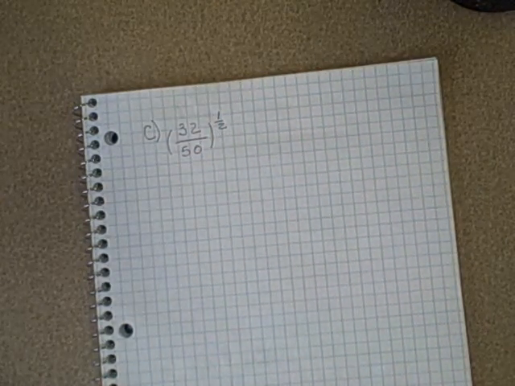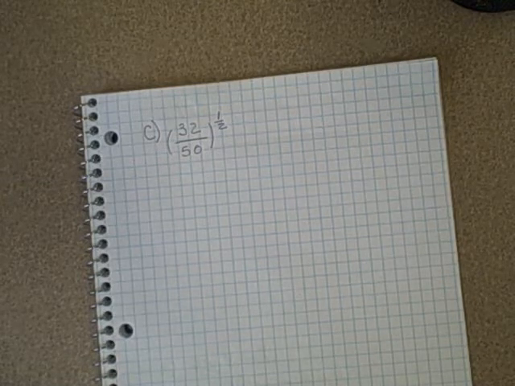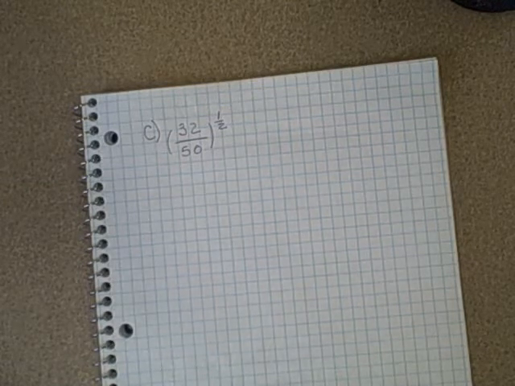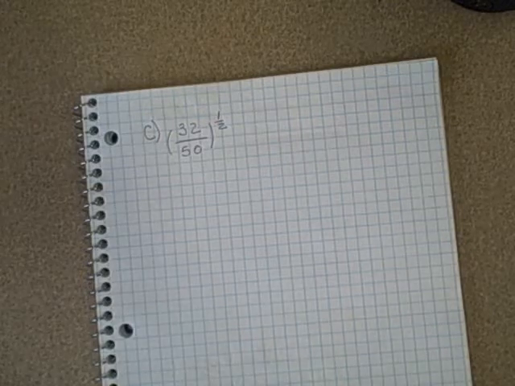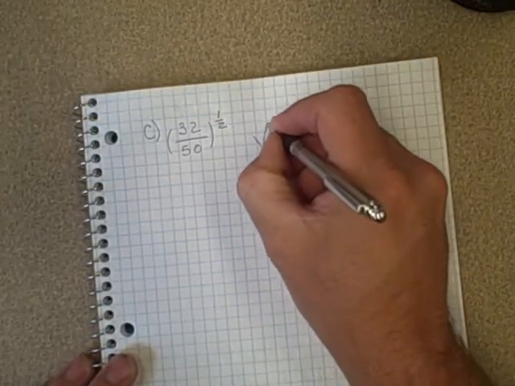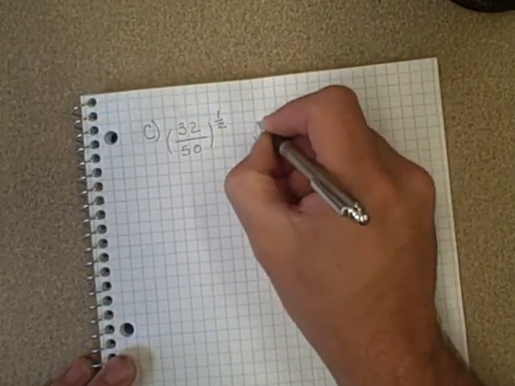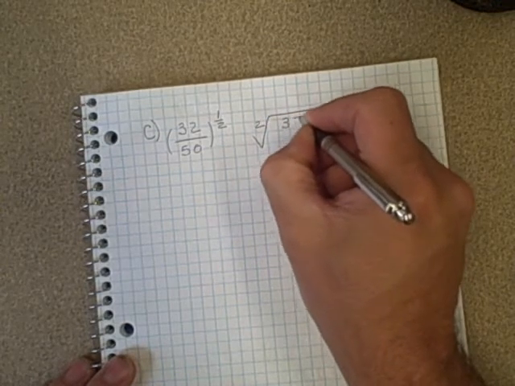Okay, so there's a couple of different ways you can look at this as well, but we can think of it as saying, well, it's the square root completely of 32 over 50.